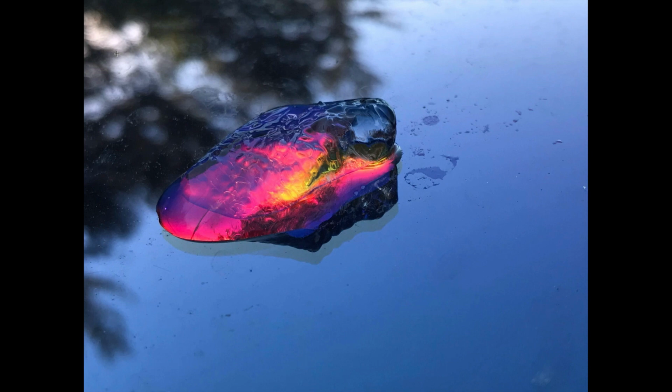Now my car happens to have a glass roof. So when I came back from the rest area, the water underneath the ice, between the ice and the glass, had started to melt, and it created a thin layer of water sitting on the glass.